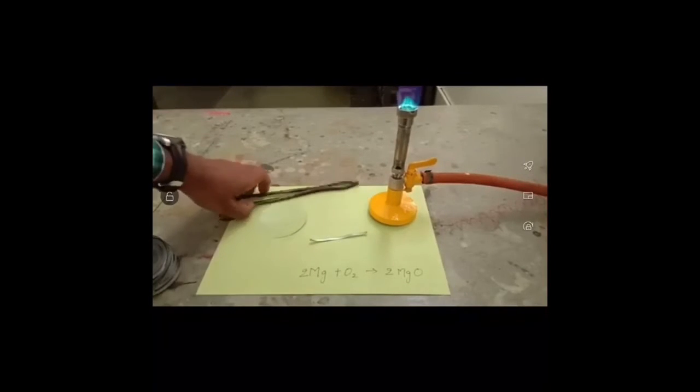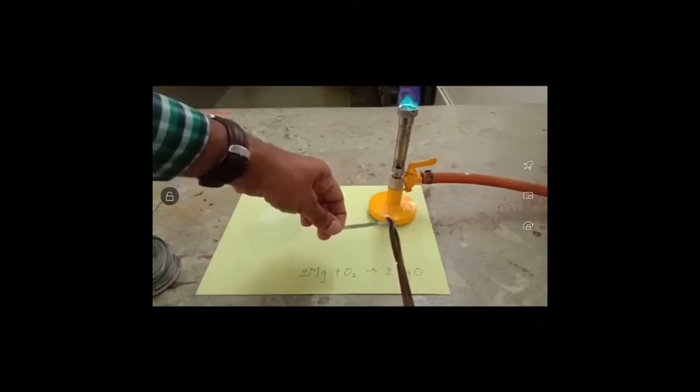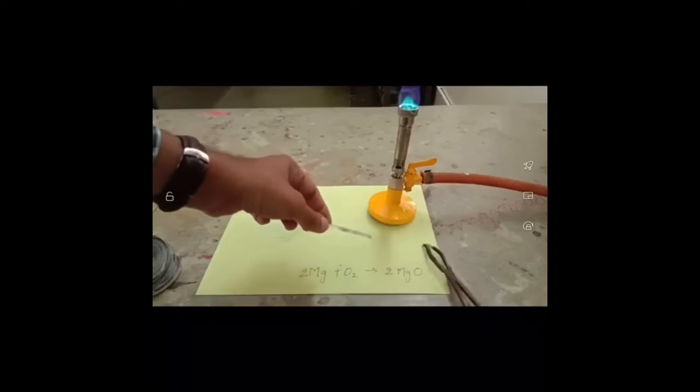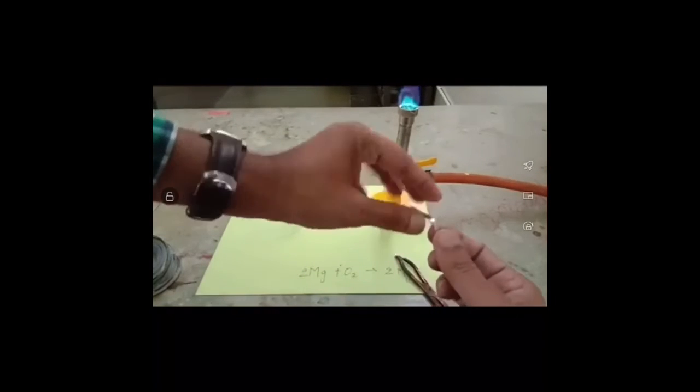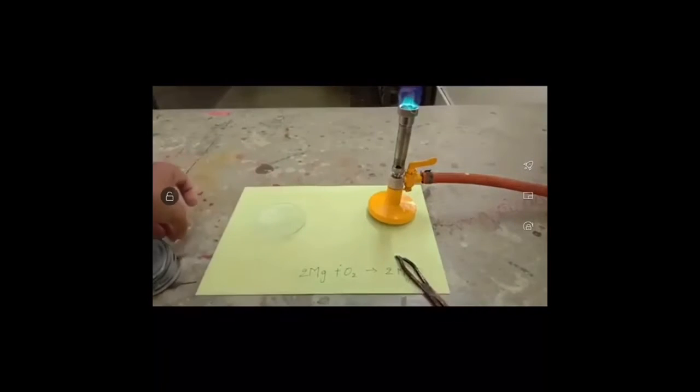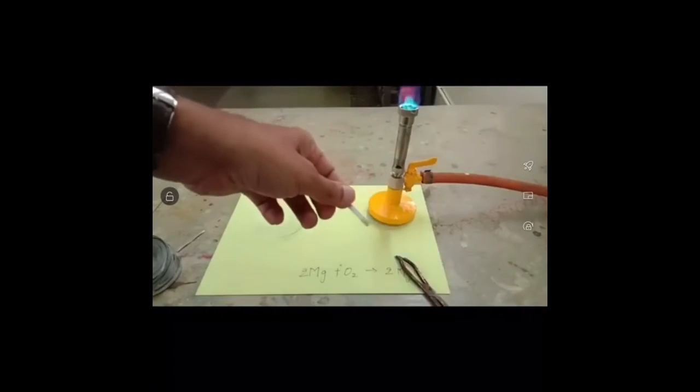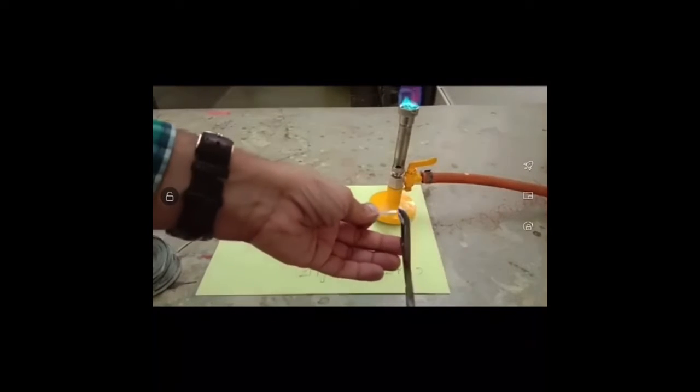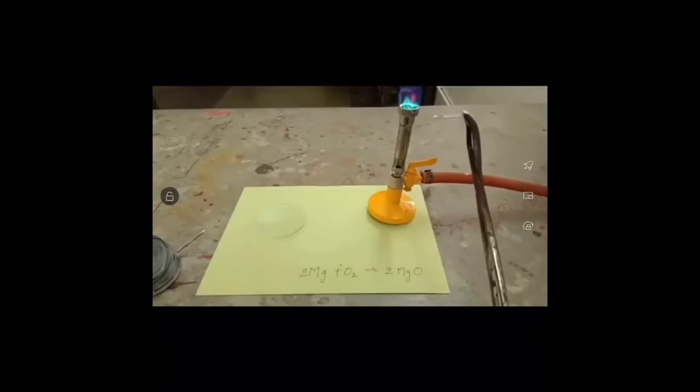So let's try the experiment, and here I am going to hold this magnesium ribbon. Actually, we don't require a very big piece of magnesium. It's very handy. You can even break it with your own hands. So I choose to put all other things aside. As you can see, magnesium burns with a dazzling white flame.